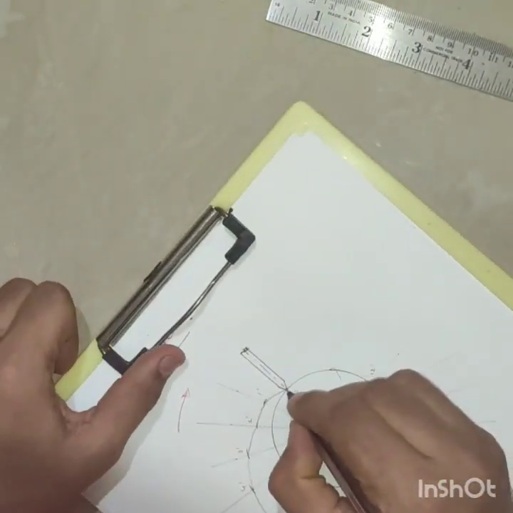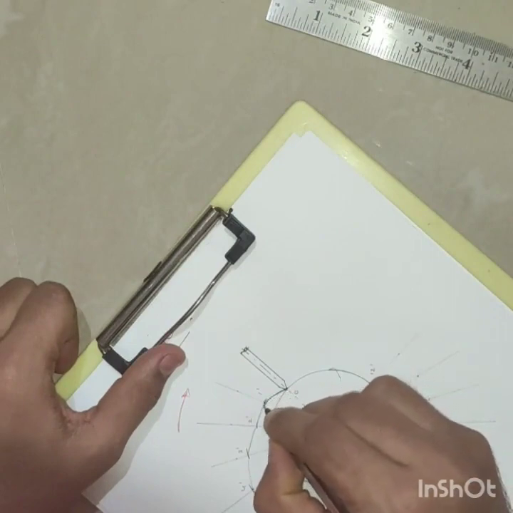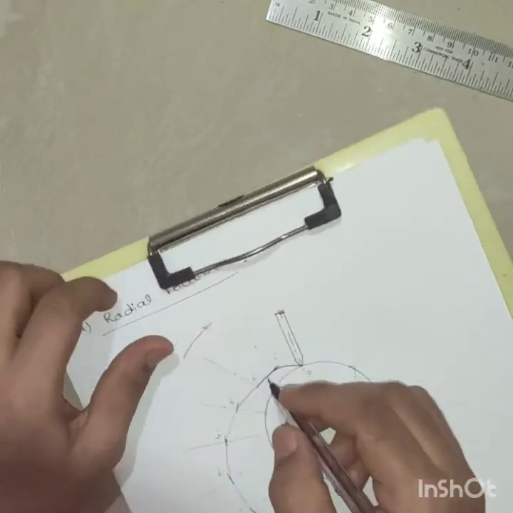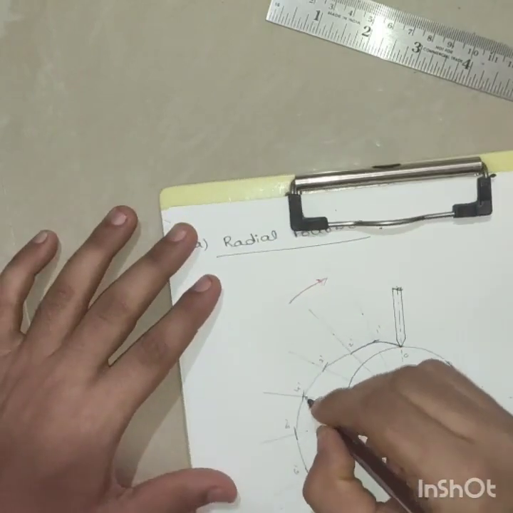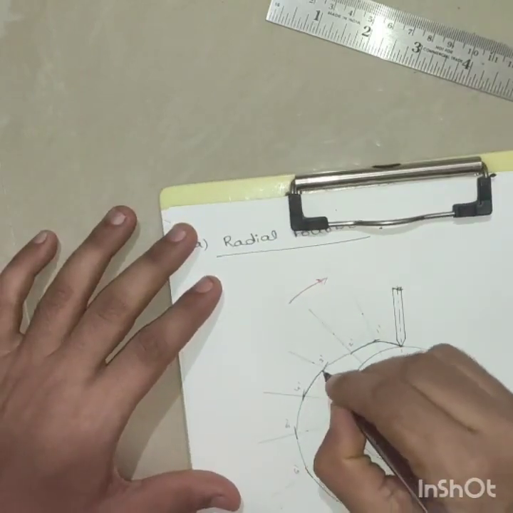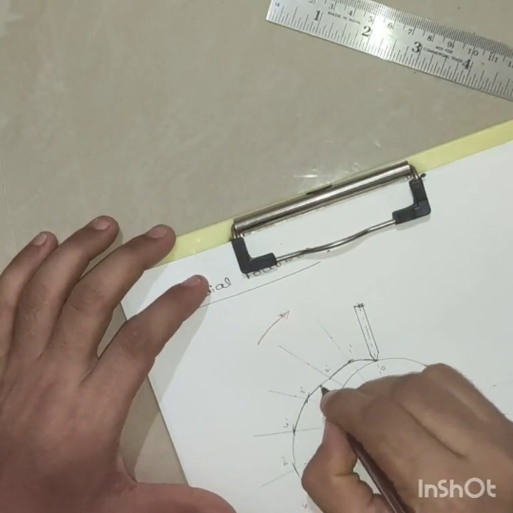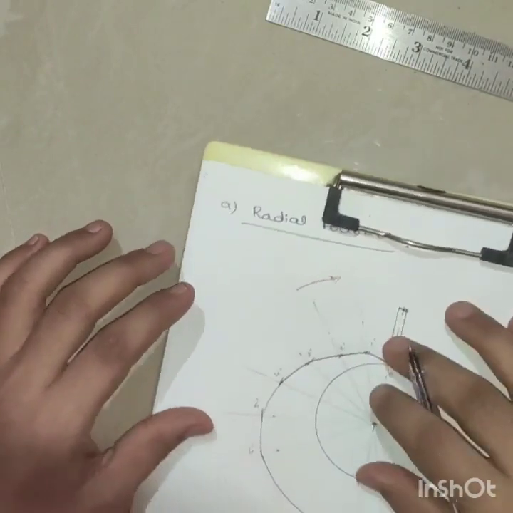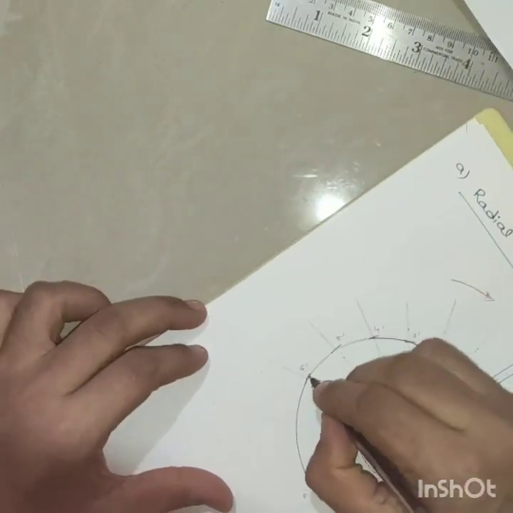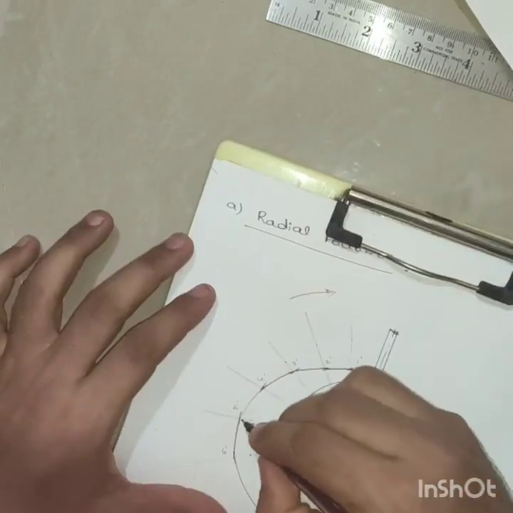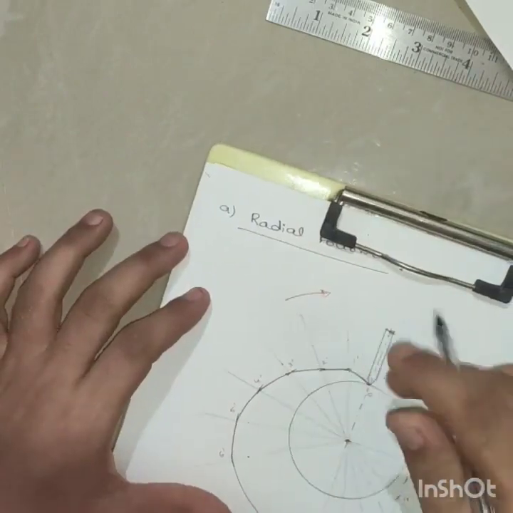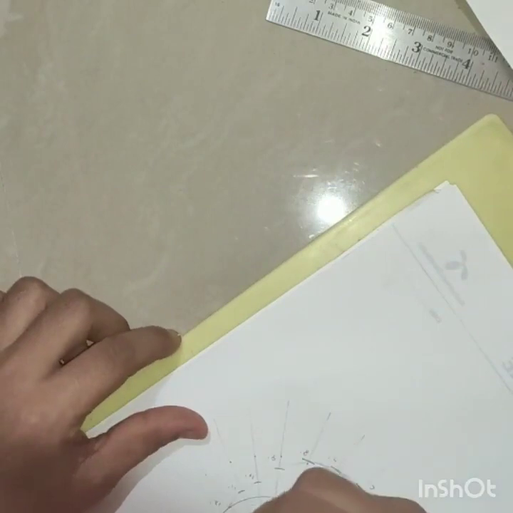Now just darken this curve, these lines. Please use a pencil. I am using a pen because it's not visible in the video if I use a pencil. So this is the cam.